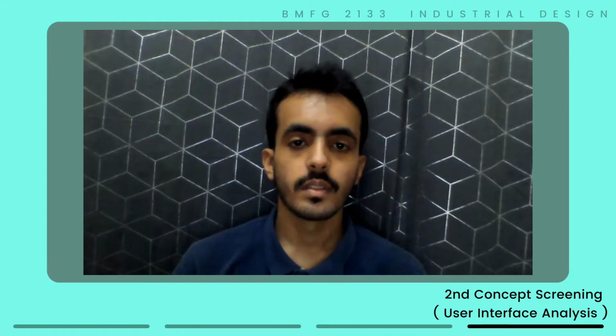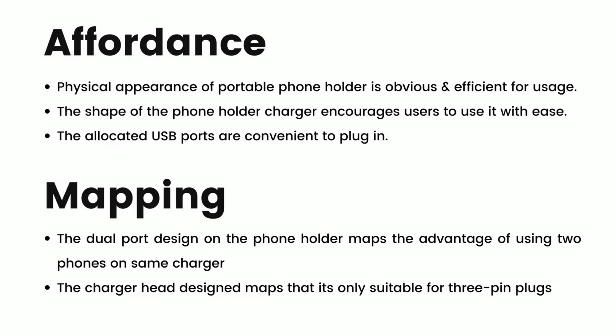Now mapping. Mapping is the relationship between controls and their movement or effects. If you reverse this, the control will not match users' expectations. So you will end up with poor mapping, like a cold shower when you want a hot one.